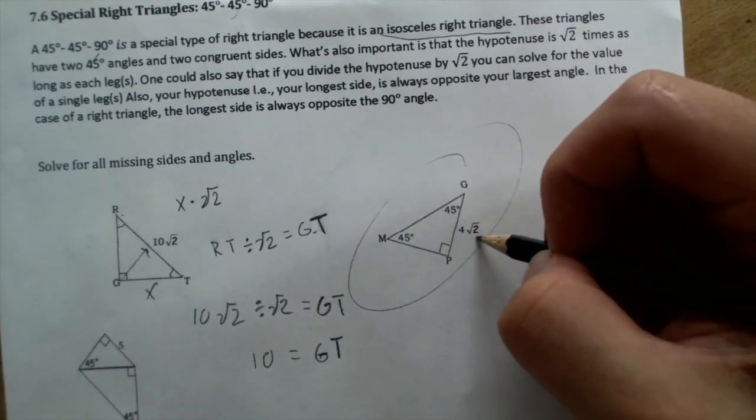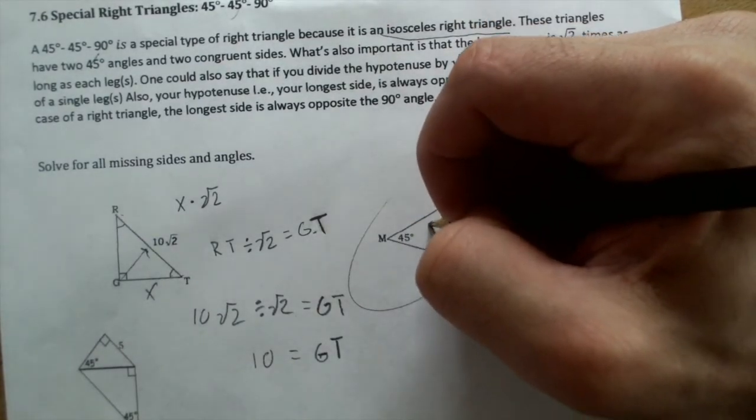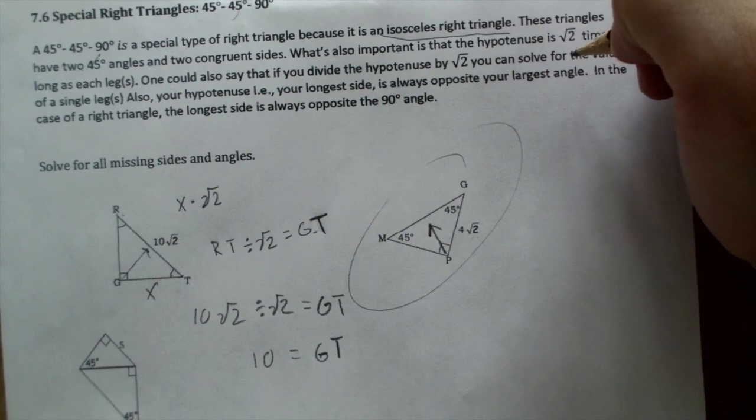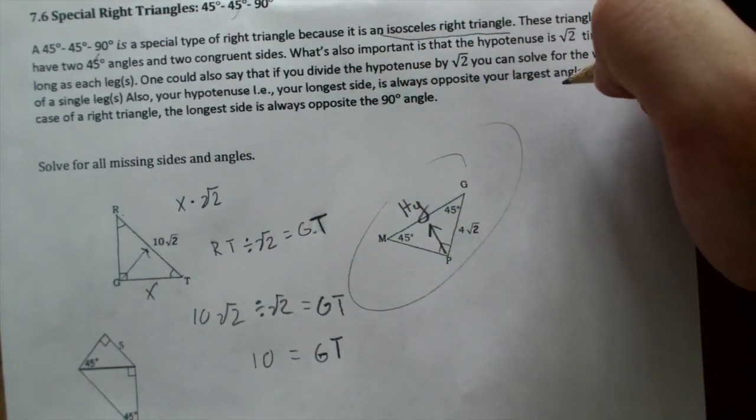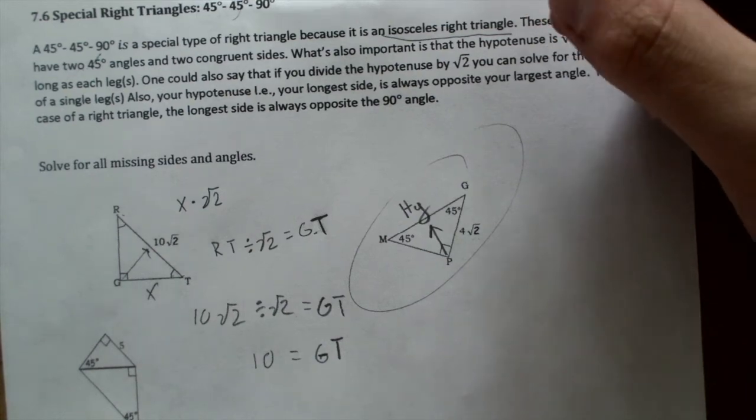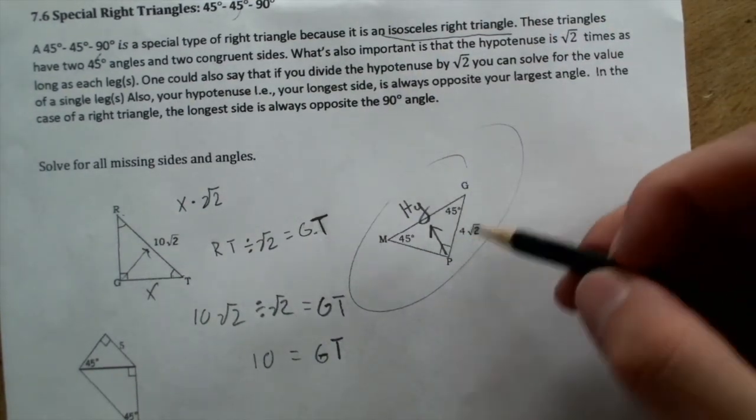When you're answering this question, remember your hypotenuse is going to be radical 2 times longer than your legs.